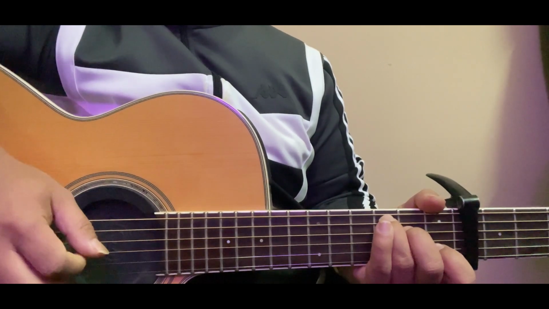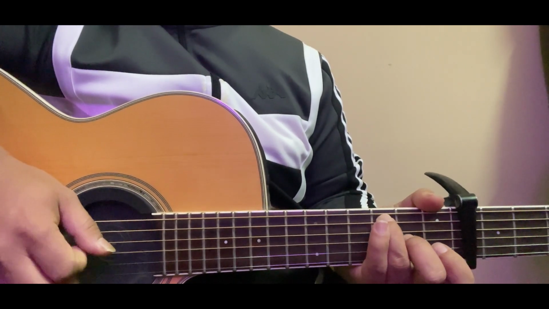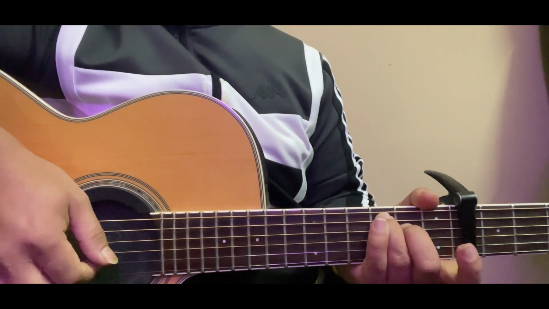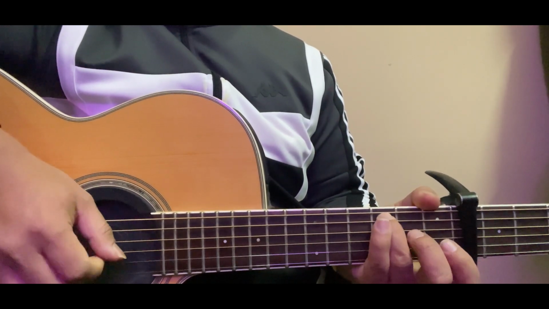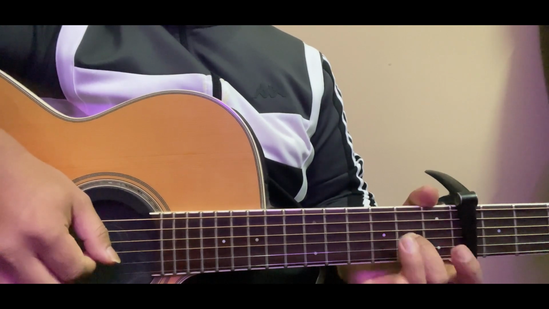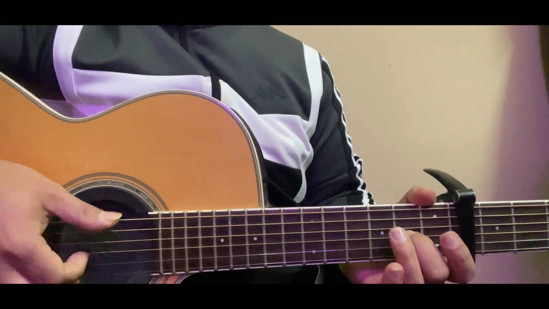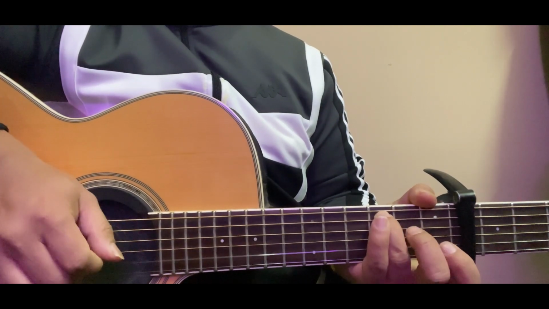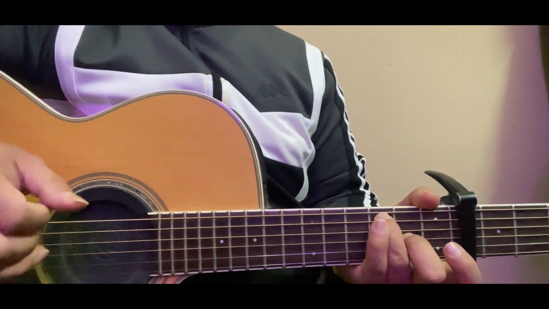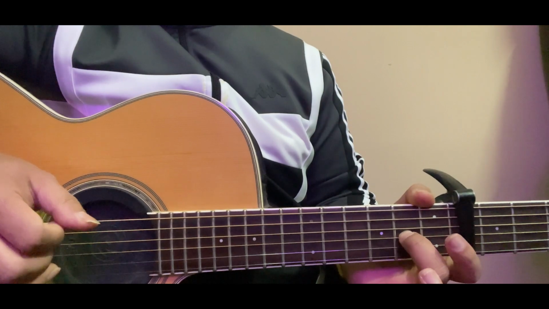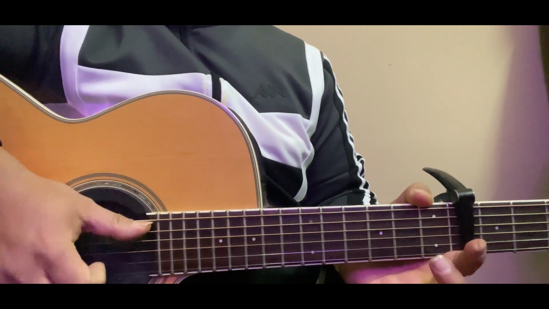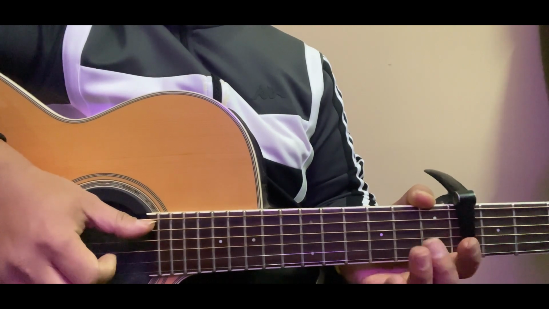like this, and after that we play the 2nd string open, and then 2nd fret of the 3rd string, like this, and then release our middle finger and play the 3rd string open with the slap, like this.